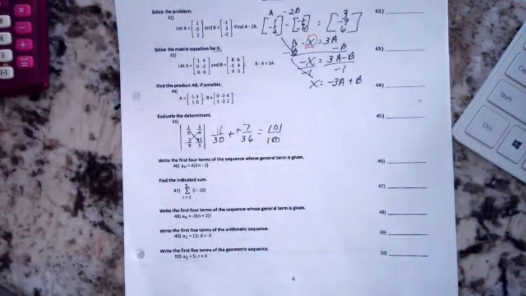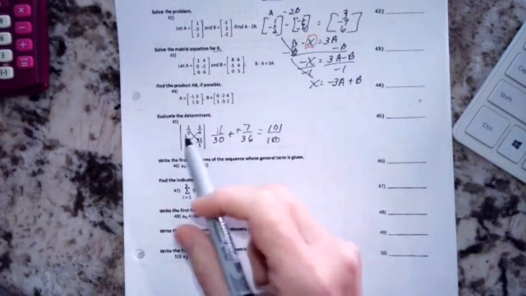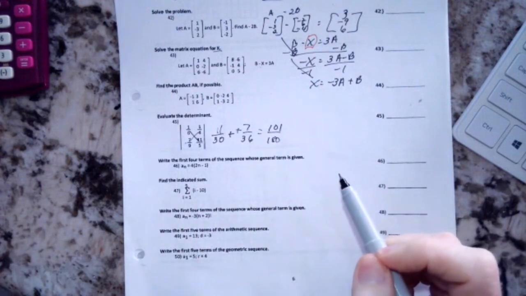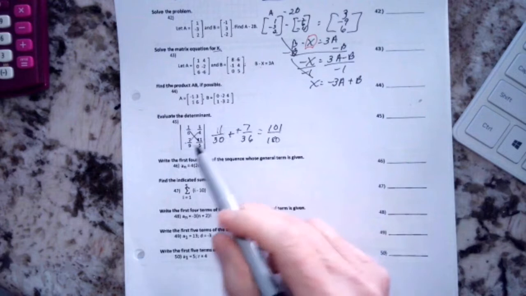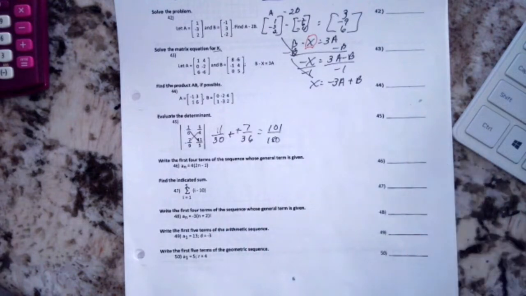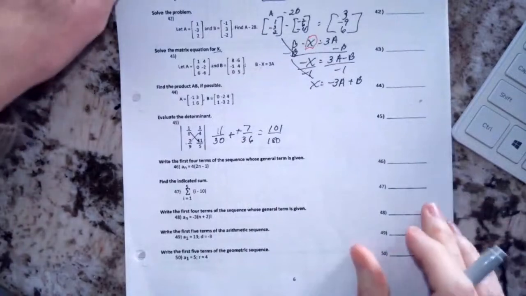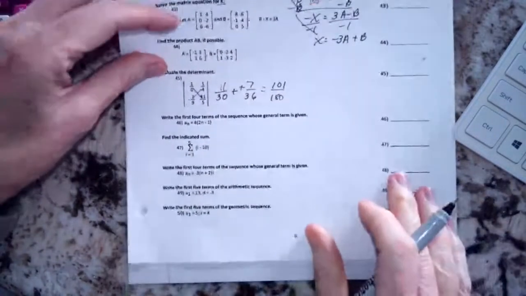I could handle not seeing your work on that. I don't need to see your work on the determinant problem, especially if they're whole numbers. I know many of you can do that in your head. I don't need to see this. And if in doubt, throw me a bone, give me something if you're not sure.